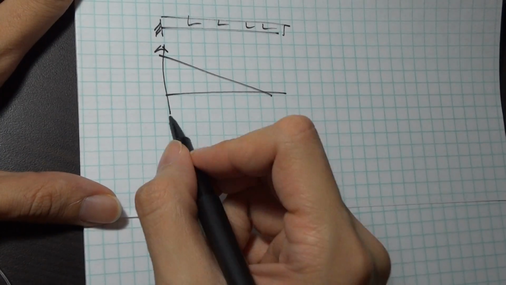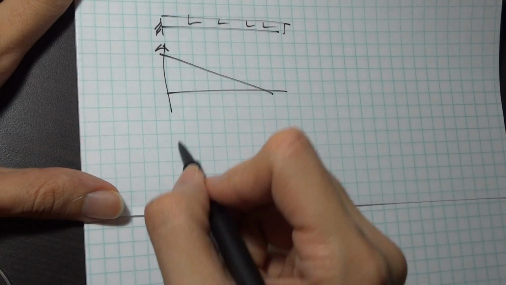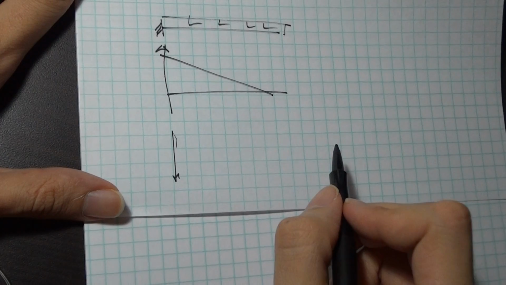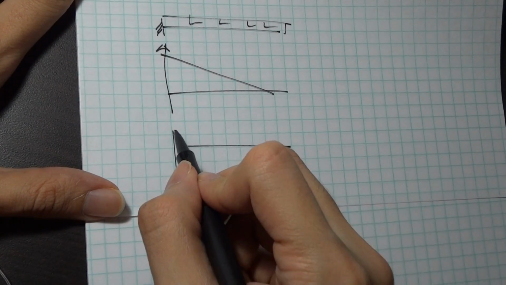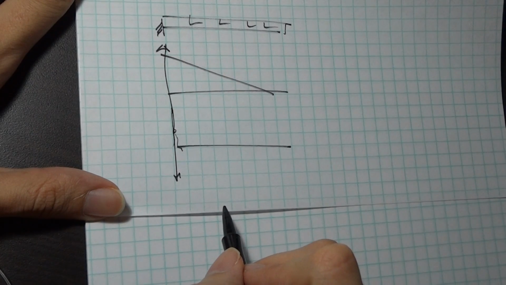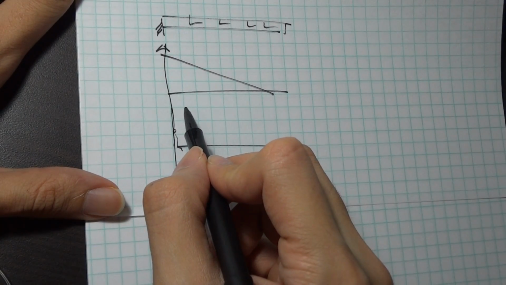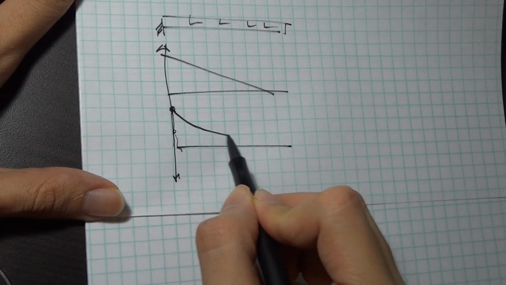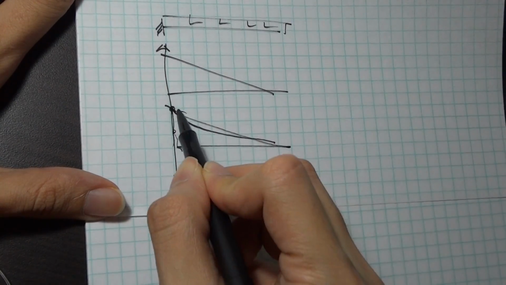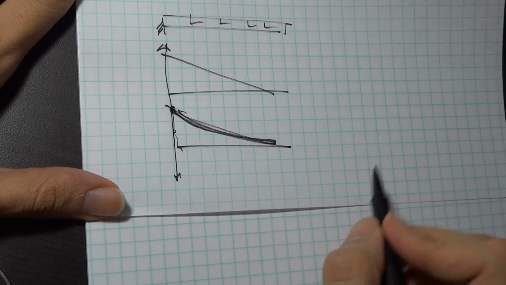Therefore, my moment diagram is going to be, if I draw my moment diagram going positive downwards, I'm going to end up with, I start off with a negative value. It has a large positive slope, and something like this.